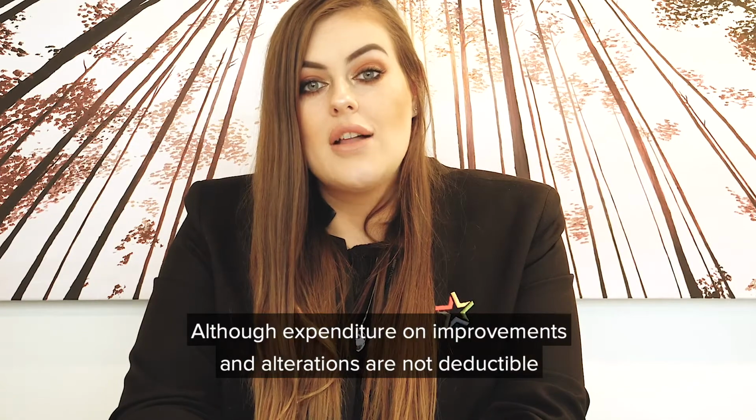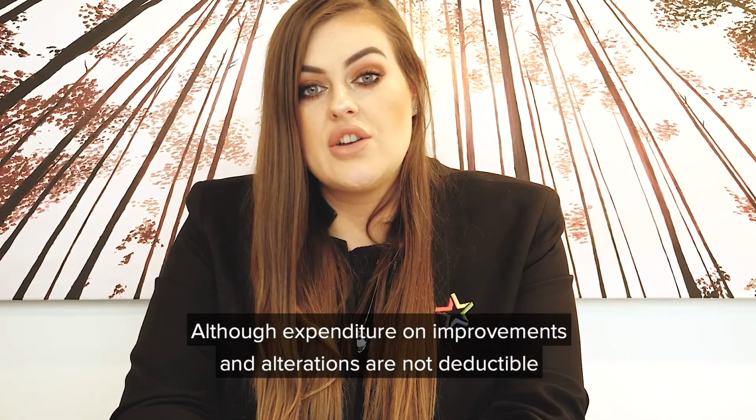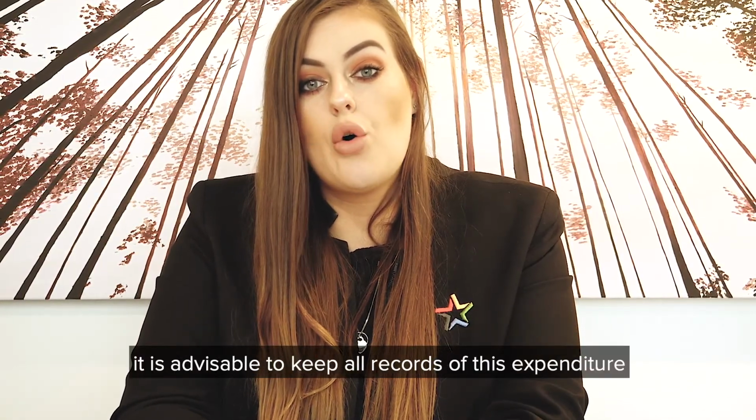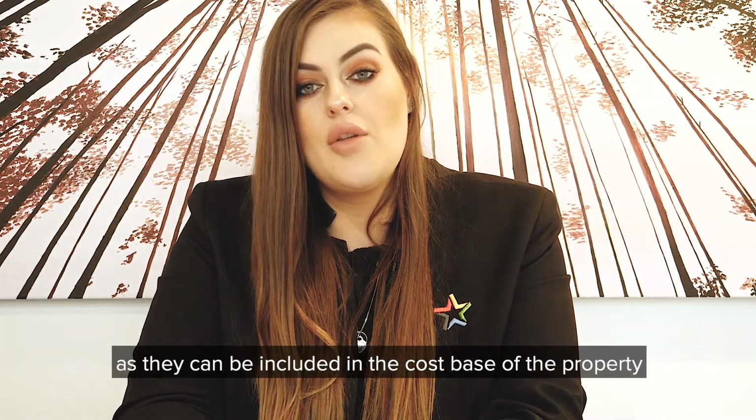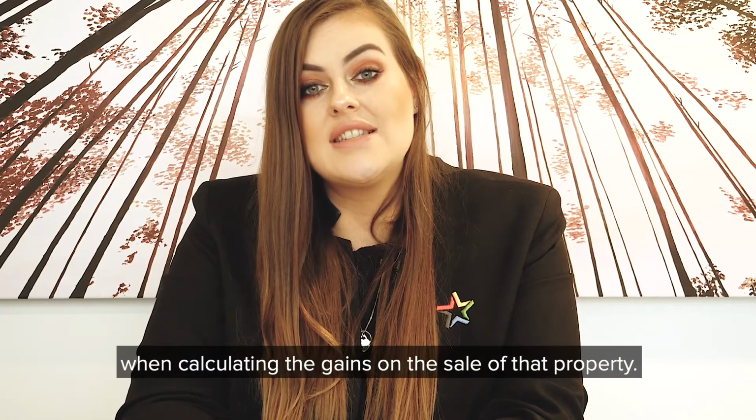deductible. Although expenditure on improvements and alterations is not deductible, it is advisable to keep all records of this expenditure, as they can be included in the cost base of the property when calculating the gains on the sale of that property.